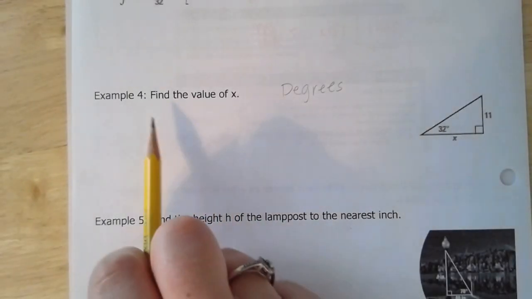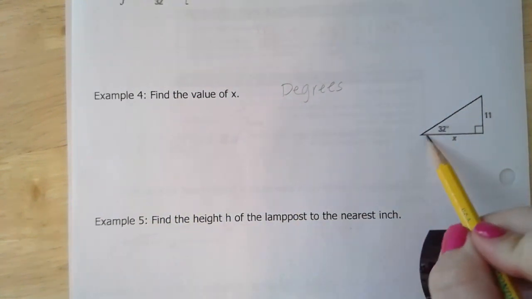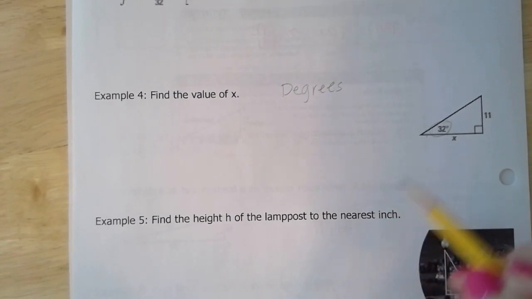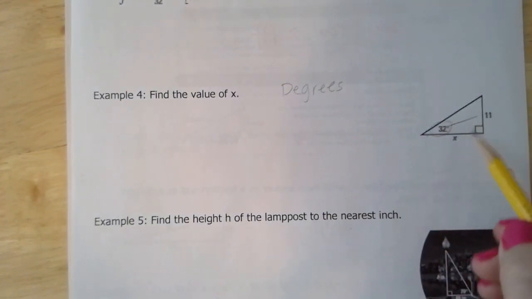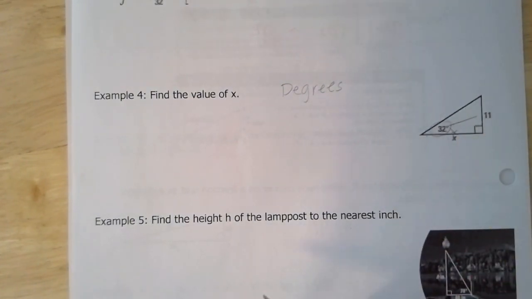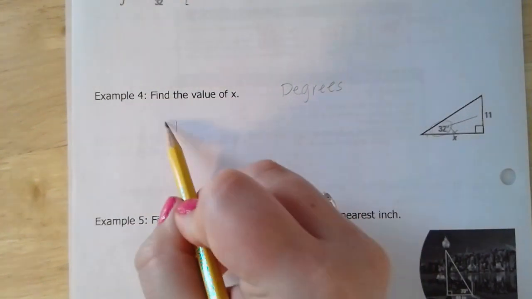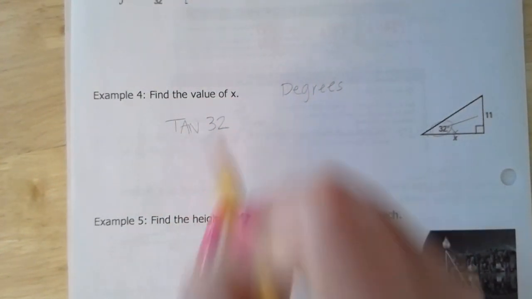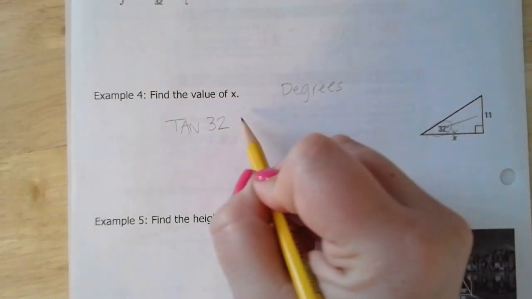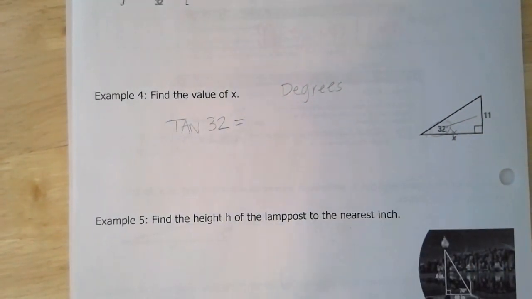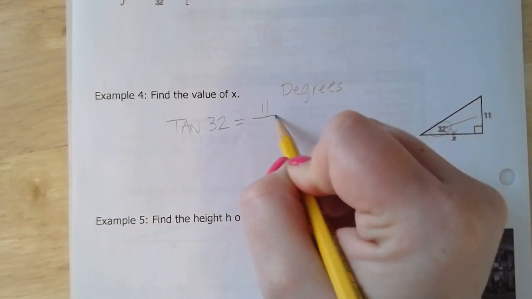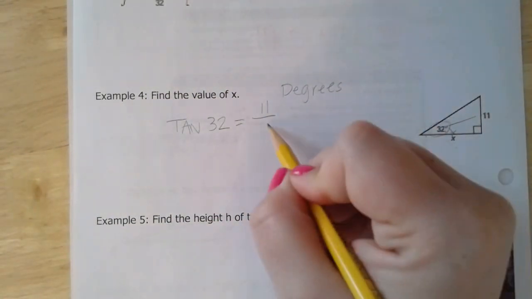So, find the value of x. We're looking at this angle measure right here. We have an opposite and an adjacent, so we're going to use our tangent. Tangent of 32 degrees equals opposite over adjacent. Its opposite is 11 over my adjacent, which is x.